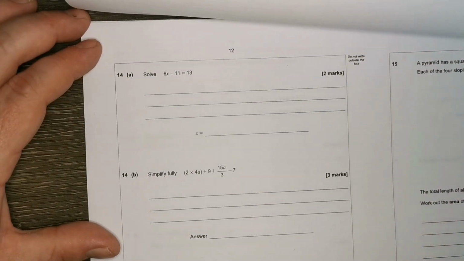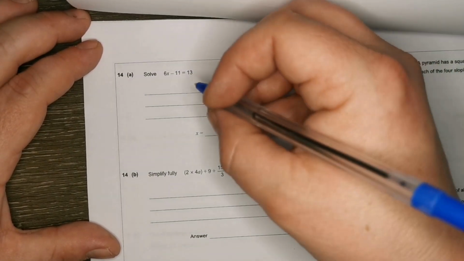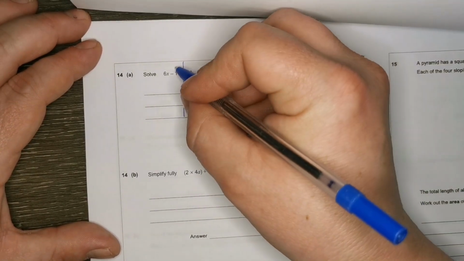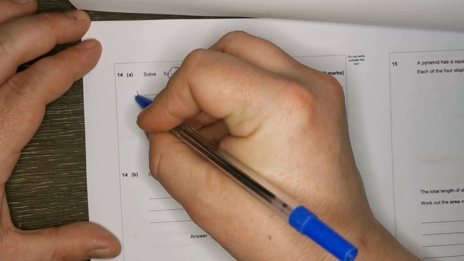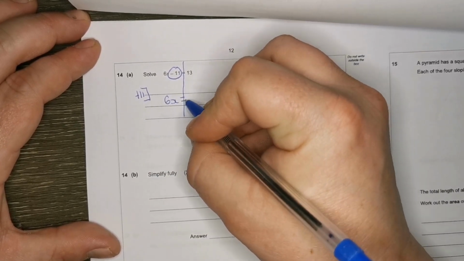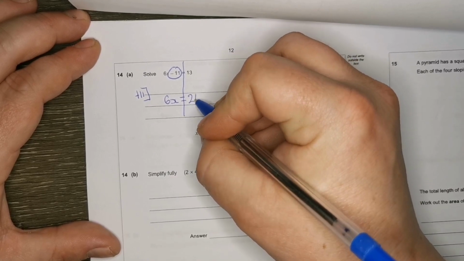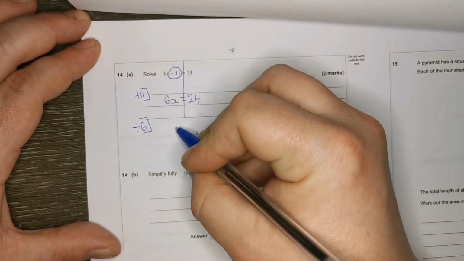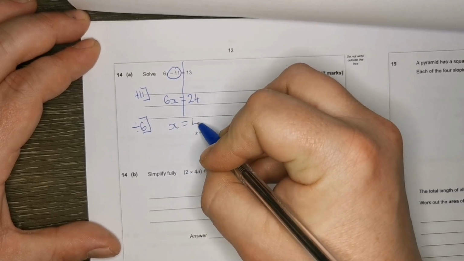Right, solve 6x minus 11 equals 13. So I'm going to get rid of that minus 11 first by plussing 11. That'll give me 6x equals 24. Then I'm going to divide through by 6, so I get that x equals 4.